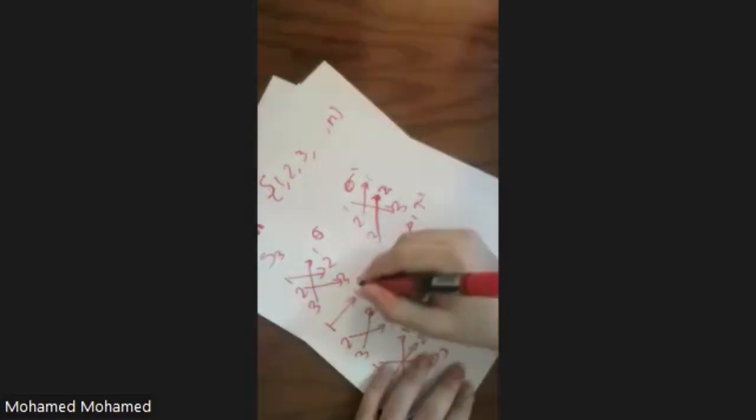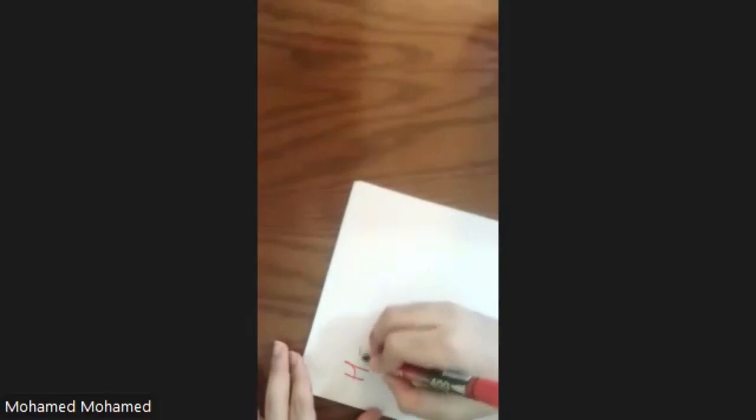Okay, yes, we discussed S3, and we can see that we can construct a cyclic group for the element tau. Now, we know that H is a cyclic group generated by tau.